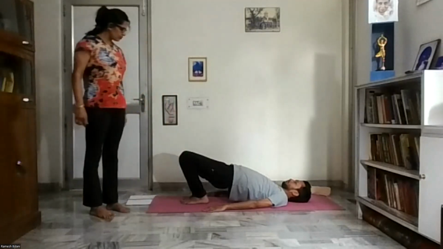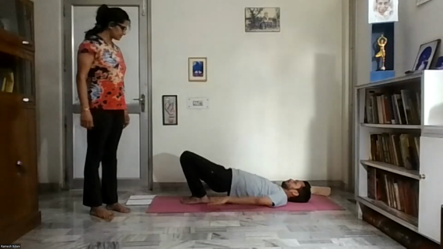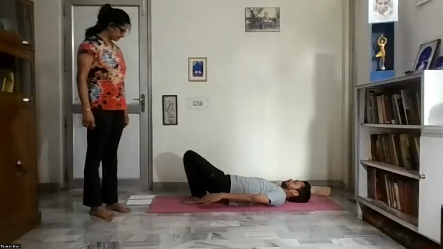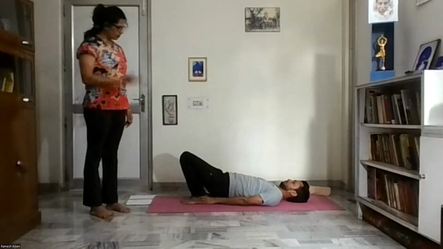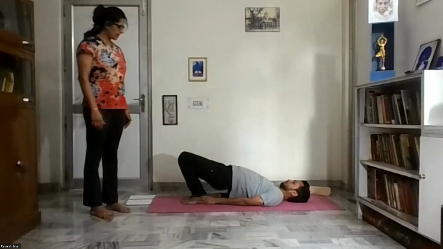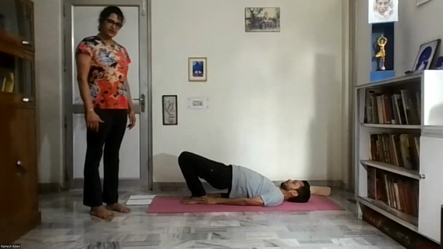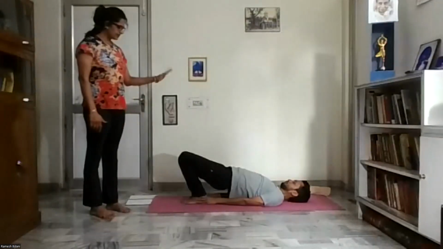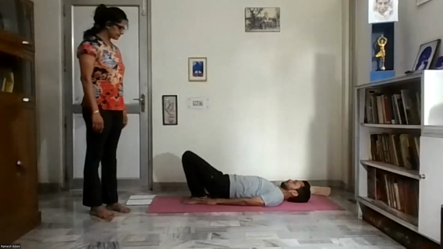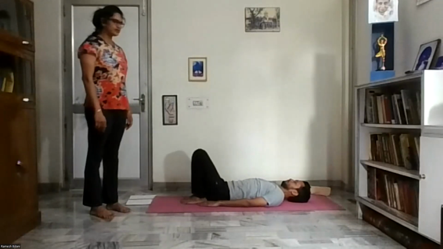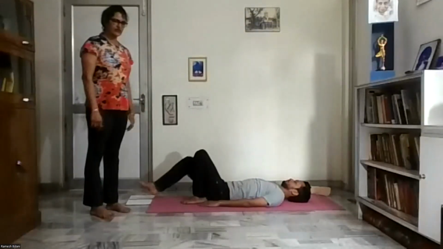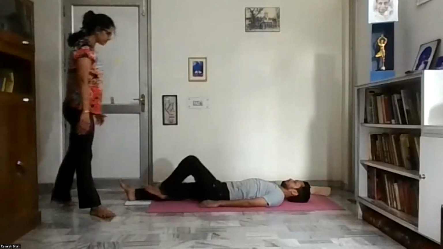Okay, this time, if you can, Pratosh, hold your ankles with your hands. Yes. And now go up. Go as high as you can. Very nice. Very nice. And exhale, slowly come down. Release. You can straighten your legs if the knees are feeling a bit strained and take a few breaths rest.